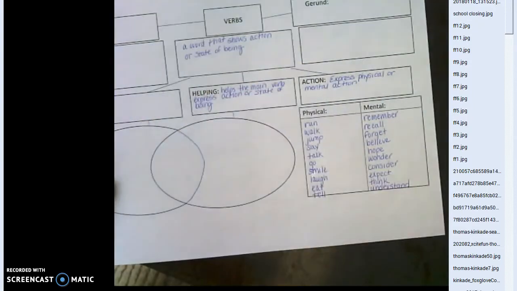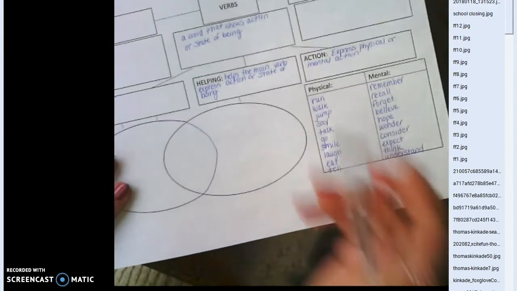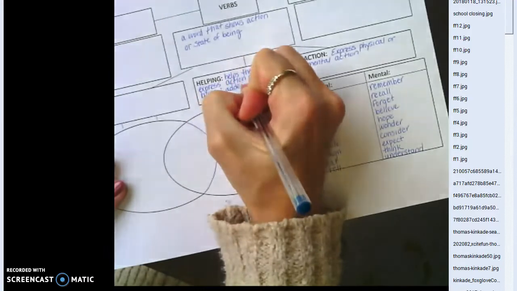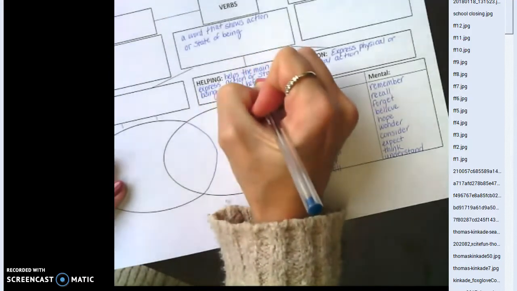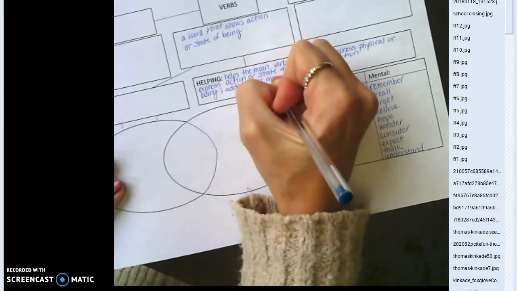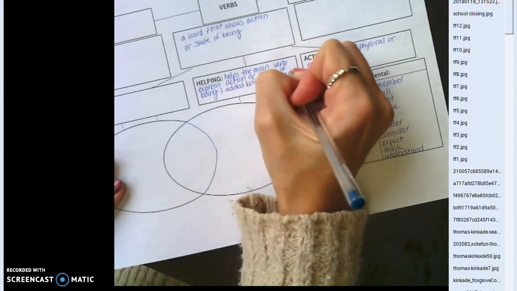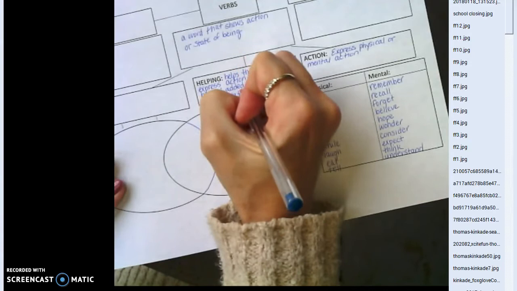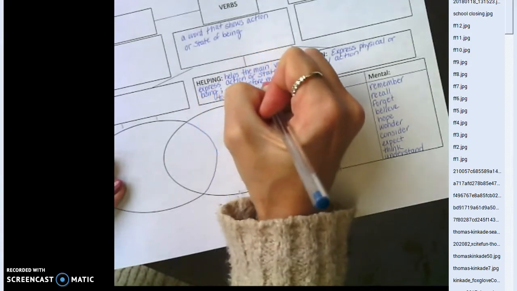Okay. And these are added before the main verb to create a verb phrase.